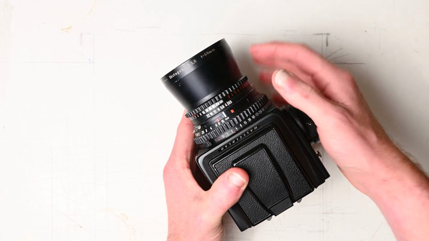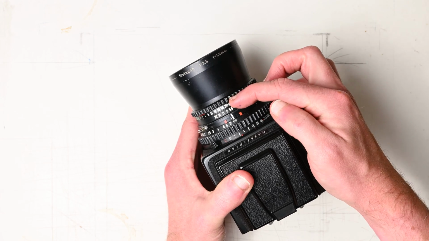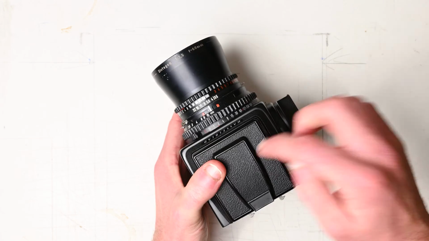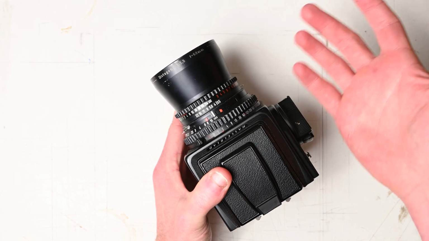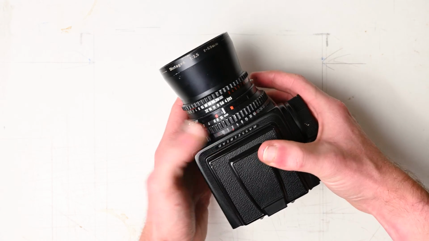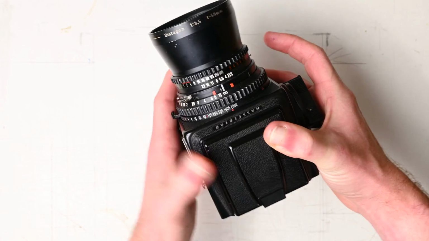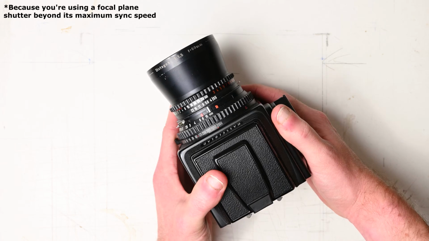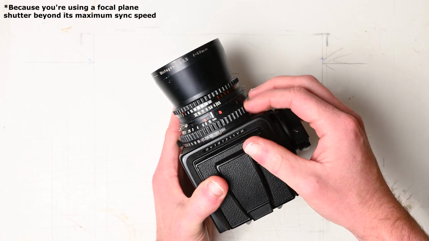So in this case, if I set the shutter in the lens to 1/250th of a second for flash purposes, for example, and I set the focal plane shutter to half a second and take a picture, I will get an exposure of 1/250th of a second. If I leave my flash plugged into the port on the lens here and set this shutter to 1/2000th of a second, I'm getting a 1/2000th of a second exposure and the flash isn't going to work because you're using a focal plane shutter. So it's very important to remember that you have that the correct way around.